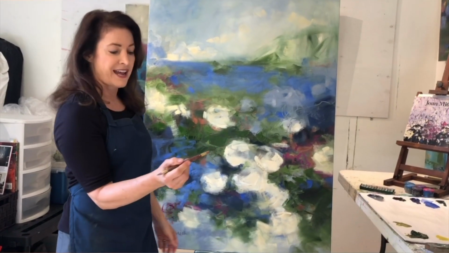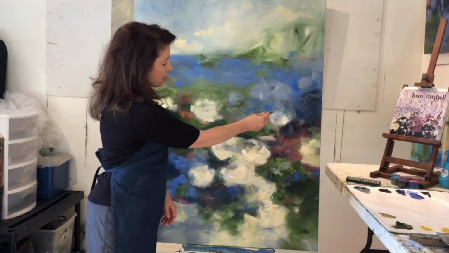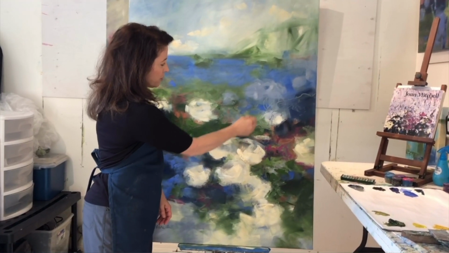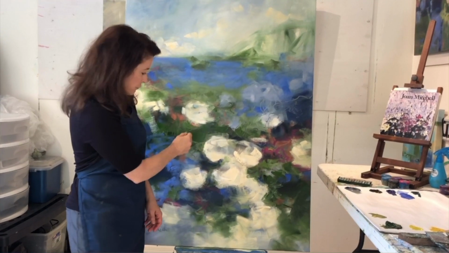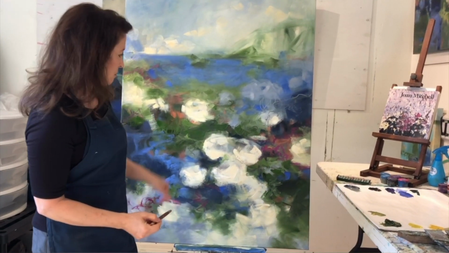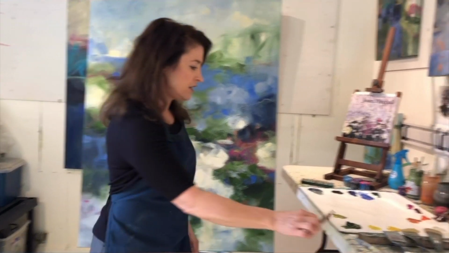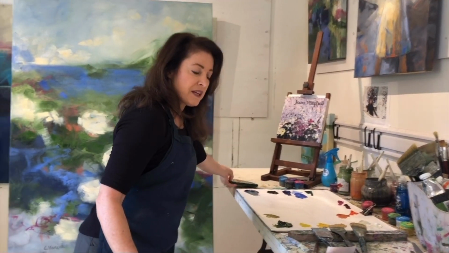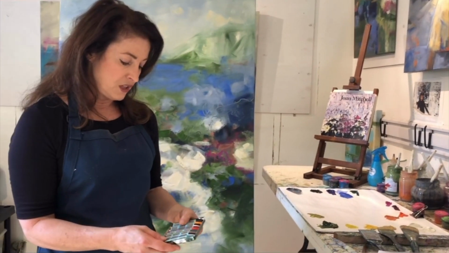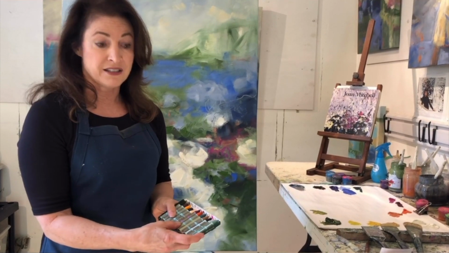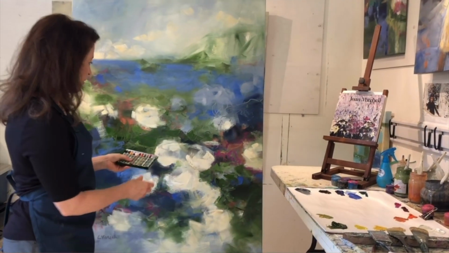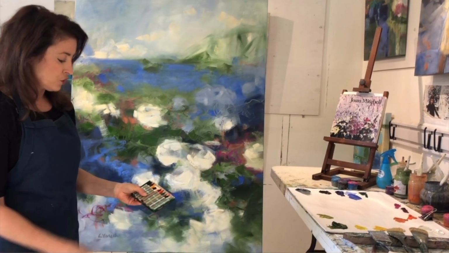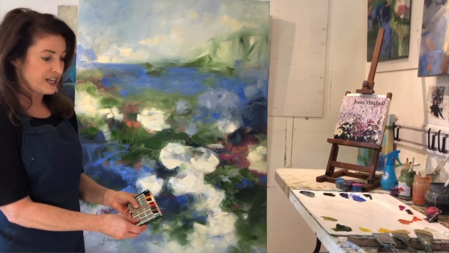To add additional elements of interest, to add texture and marks, we can also use something like this swiping tool. So I use it to create different marks inside of the painting itself. And then as the painting dries, because this is oil paint, I can also then apply oil pastels on the top to give it a whole another element. You can add additional color and actually add additional texture that way.